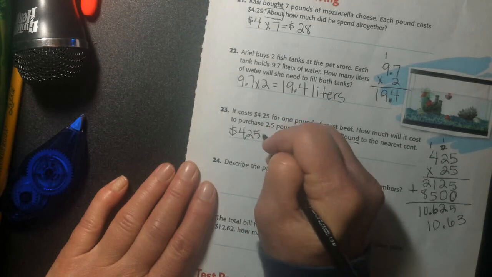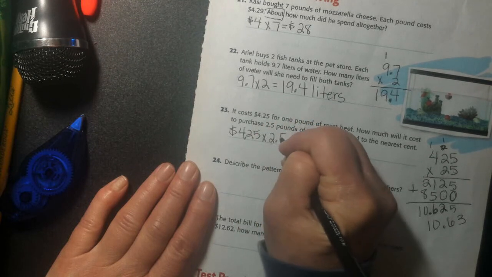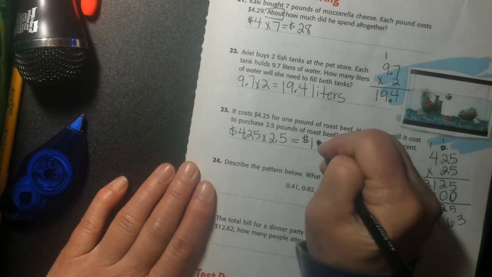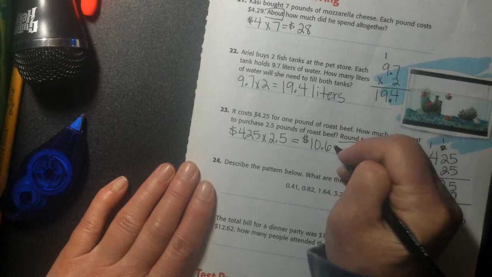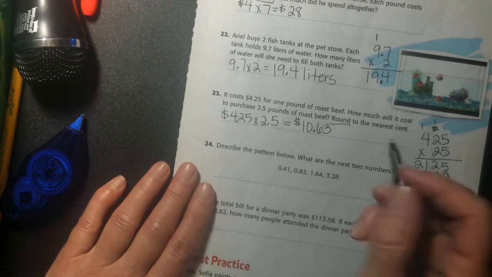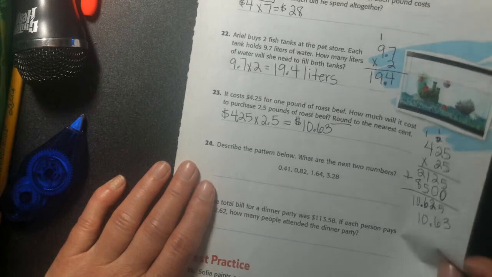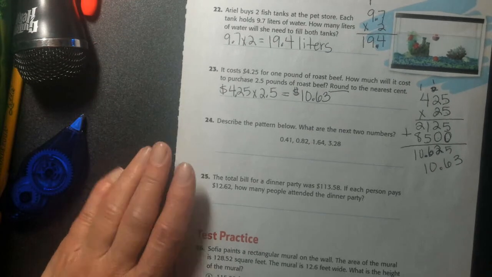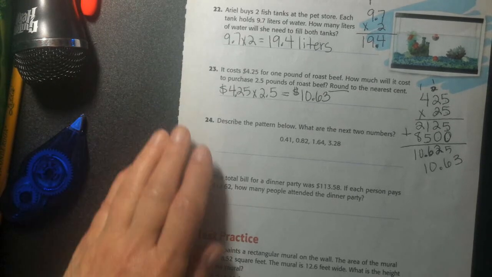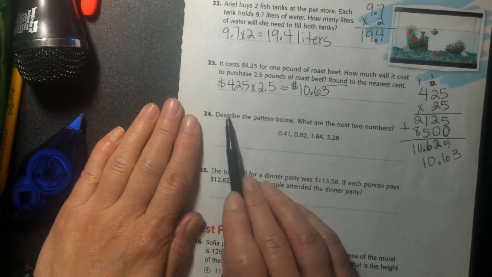$4.25 times 2.5 pounds equals about $10.63. It's going to be a little bit less, but we round our money because we only count to the penny. I don't go to the thousandths place in money. In money, I only go ones place and tens place. I mean tens place and hundreds place in money on the penny side.